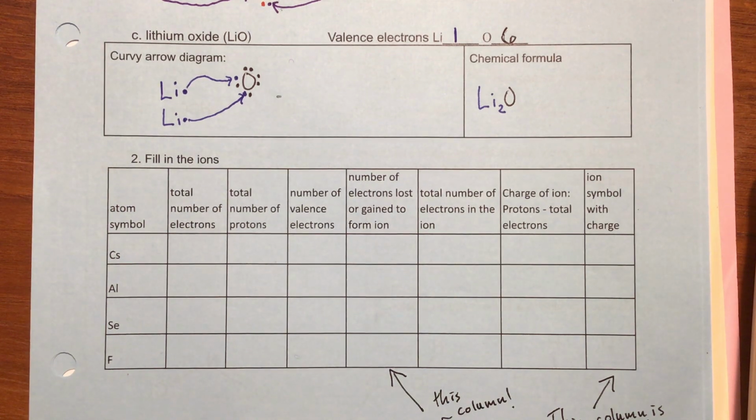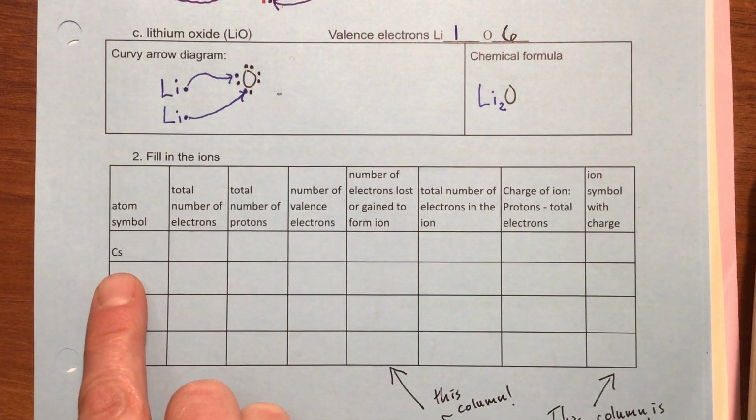So the reason we do this is we are trying to find out the charge that an ion will have after it gains or loses electrons. And there are ways to predict this. So of course it's going to start with the periodic table. And so we have to look at our element symbol.